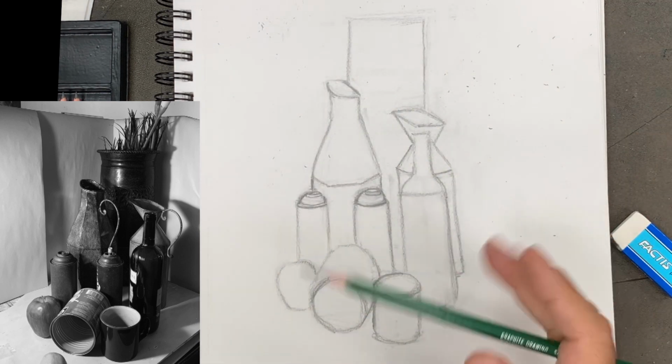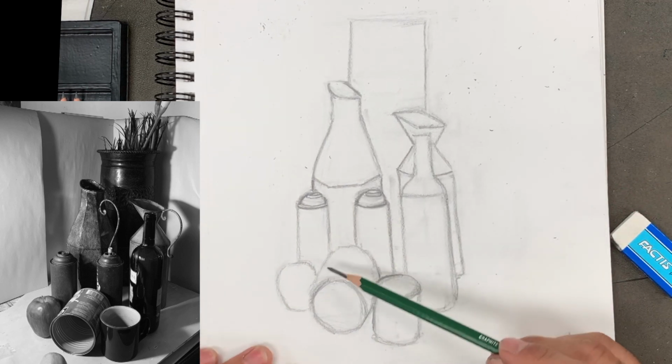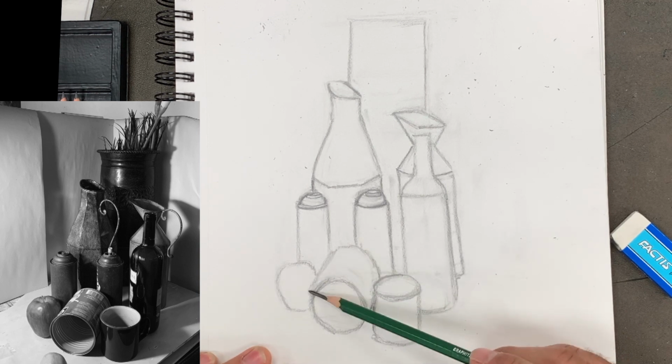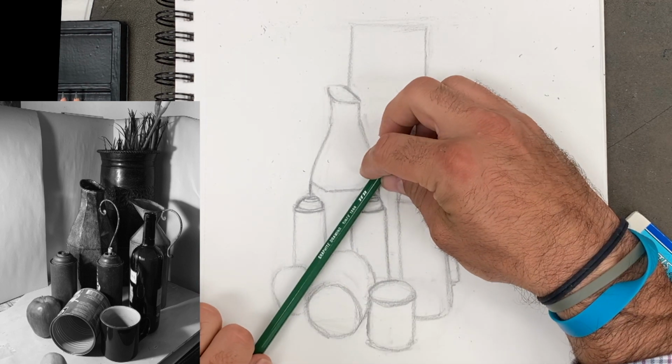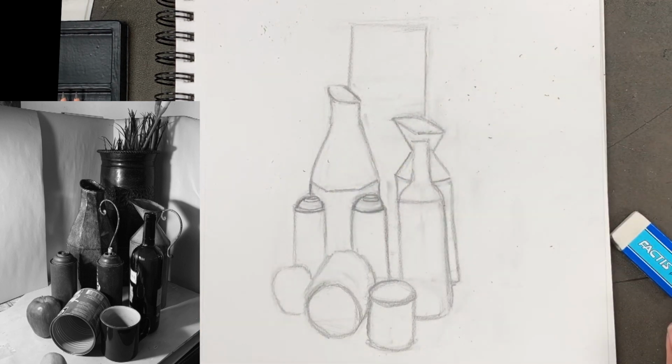All right, and I'm pretty happy with that. Let's check this can down here. All right, check the angles. Remember to use the side of your pencil. Compare your angles to your reference image.